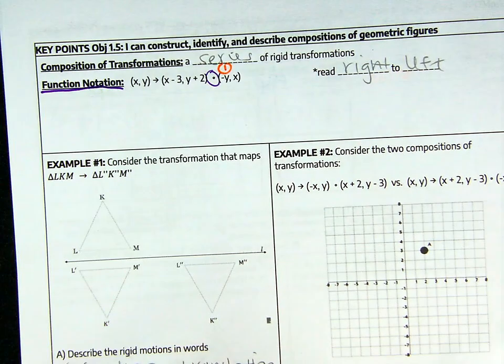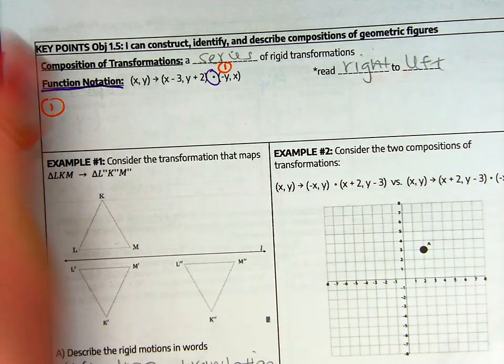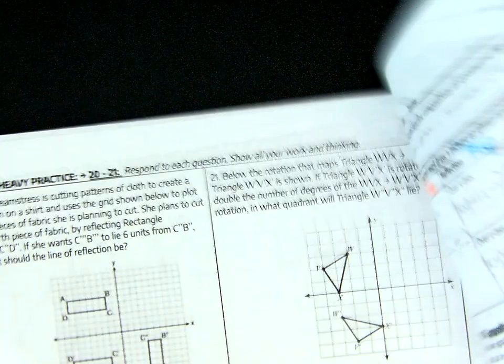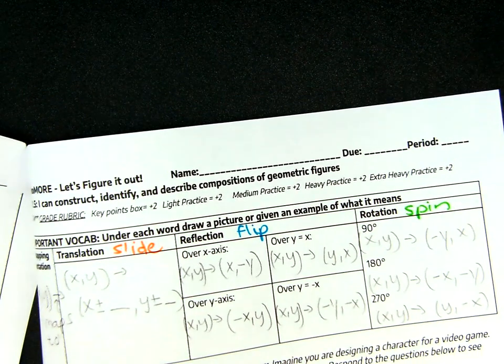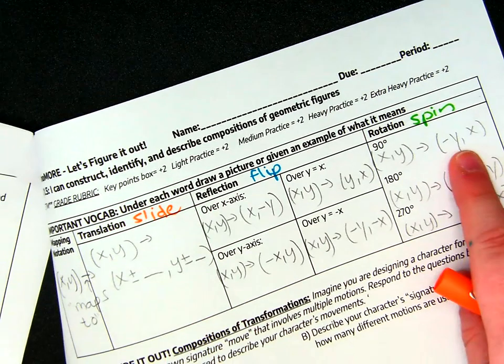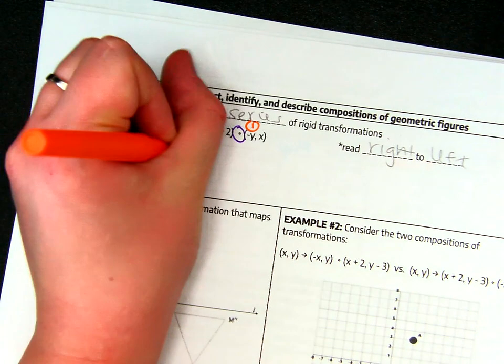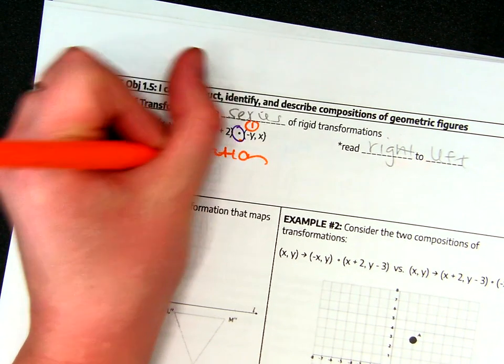This is the first transformation. That transformation is opposite y, x. When I go back to here, what's opposite y, x? Oh, that's a 90 degree counterclockwise rotation. So that's the first thing that's going to happen to the shape.